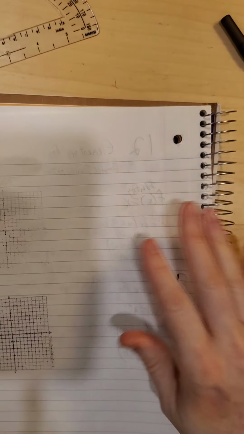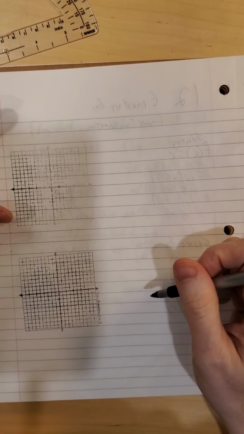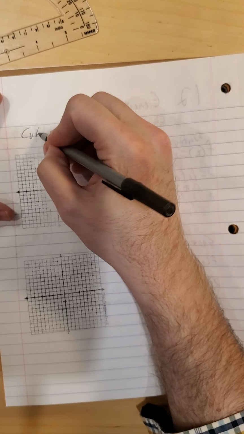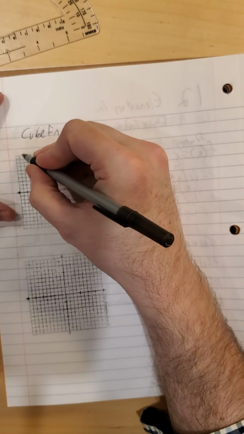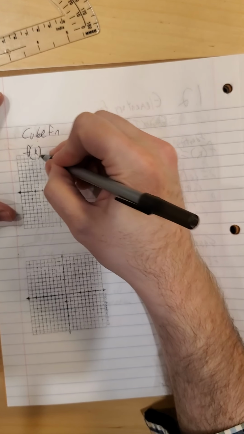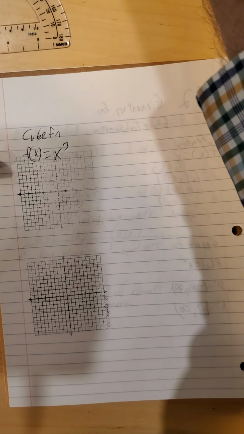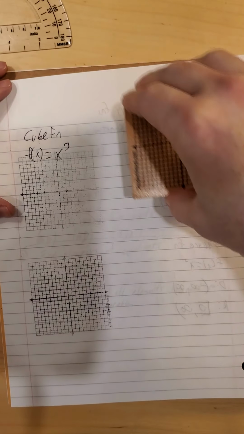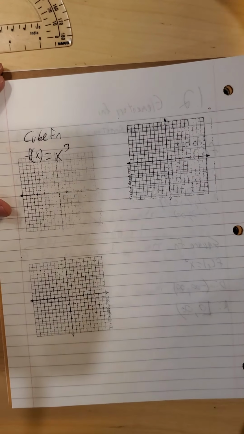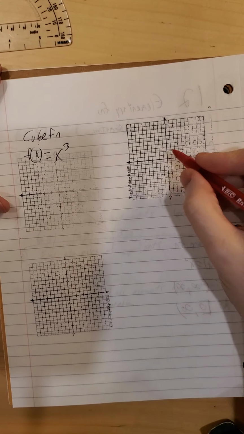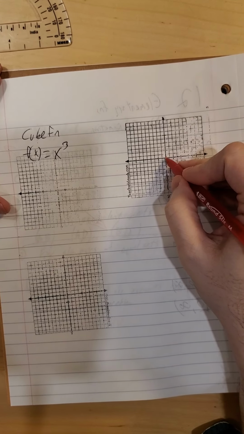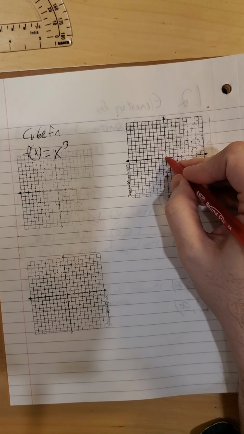So next up, our friend the cube function. F of x is x cubed. And then just think of doing that one thing to each of the basic functions.